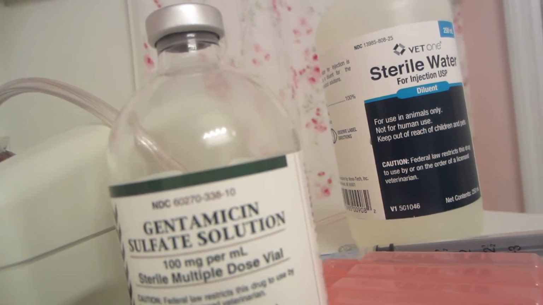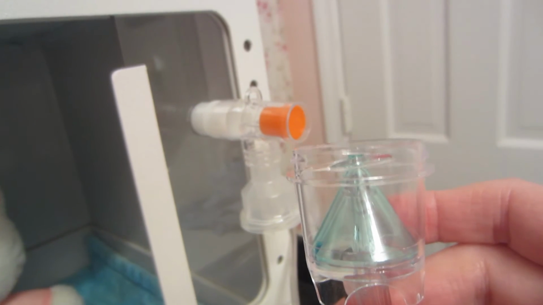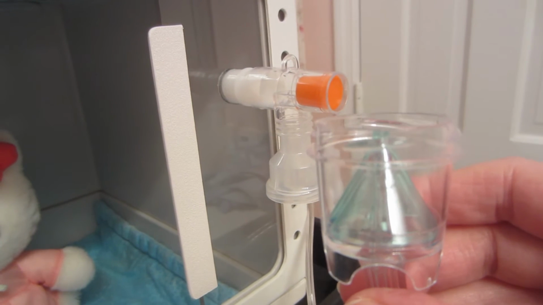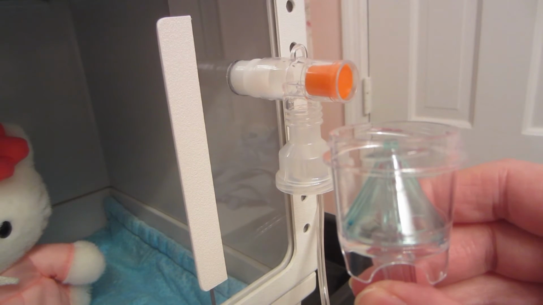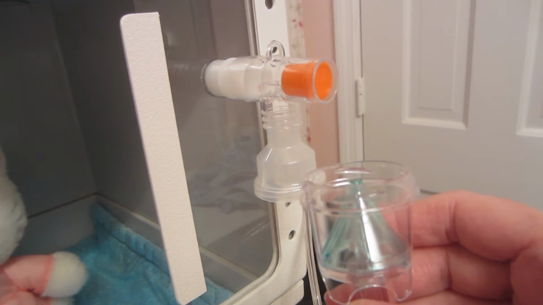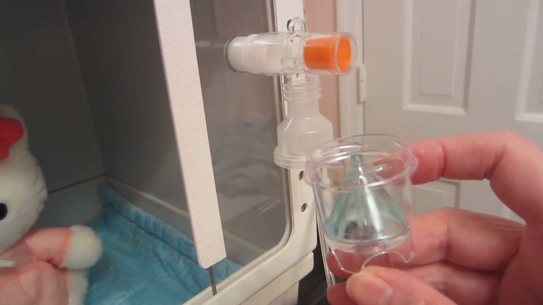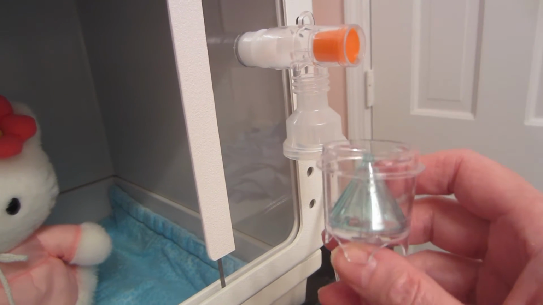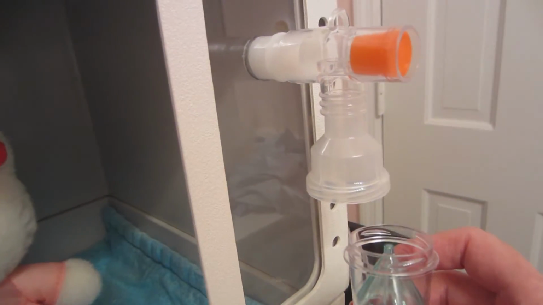You want a total of 6 to 8 cc's of liquid in the bottom of the nebulizer. So if I've added 2.5 cc's of gentamicin, I'm going to need about 4 to 5 cc's of water in the bottom of the nebulizer. You just want it full. You want to get a full 20 to 30 minutes of nebulizing time for your cat. So you may have to adjust the amount of water you add as you figure it out the first couple times.